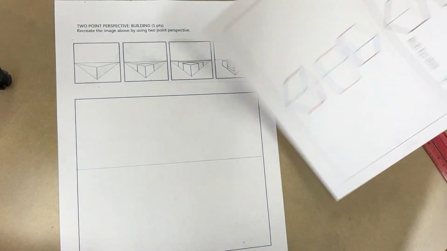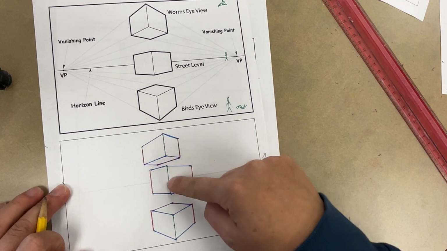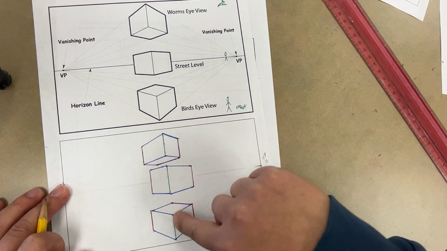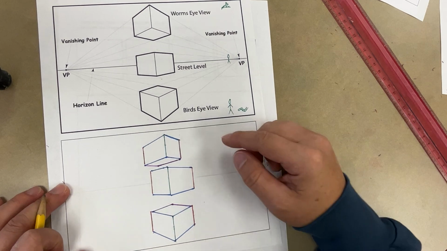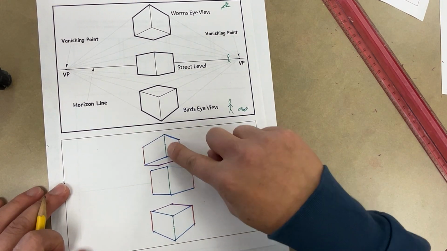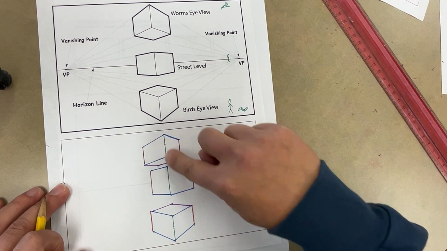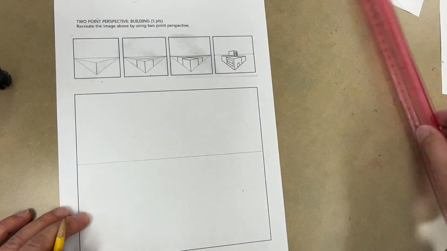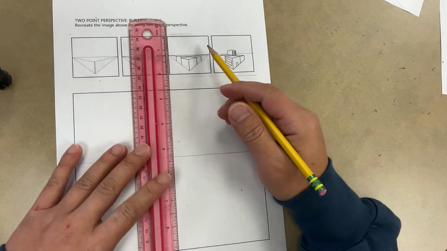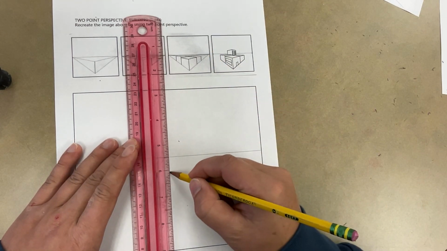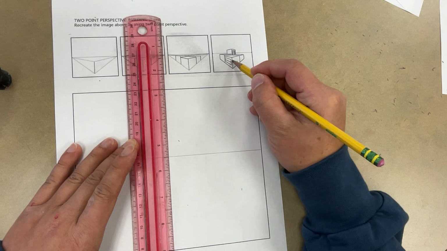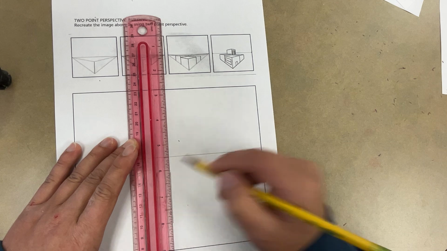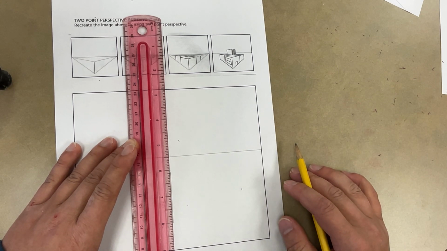Then, you remember when we drew these 3 boxes here, the first thing we did was establish the edge or corner closest to us. So if I'm looking at this building or these boxes, this face corner right here is closest to me. So back to this guy here now. I'm going to establish this corner right here. I'll just pull that line straight up and down.